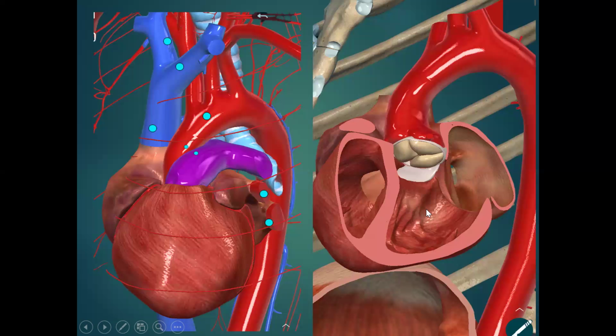Now, we shall look at how the blood moves through the heart. At first, the deoxygenated blood, that is blood that does not contain any oxygen, flows through the superior vena cava. This is the superior vena cava here. This deoxygenated blood carries blood that is lacking oxygen from the head, neck, and arm to the right atrium.